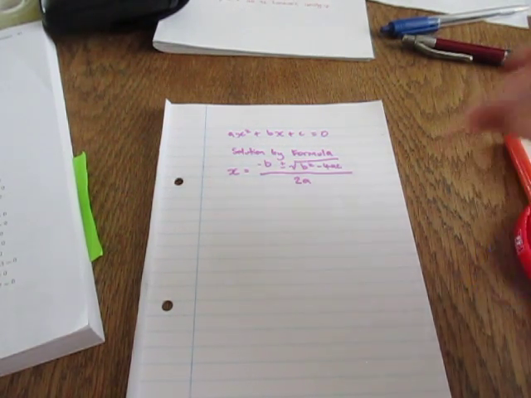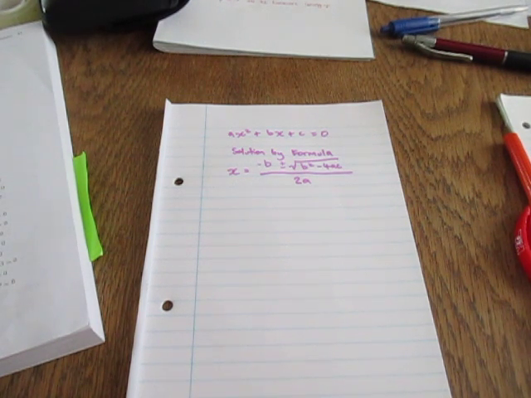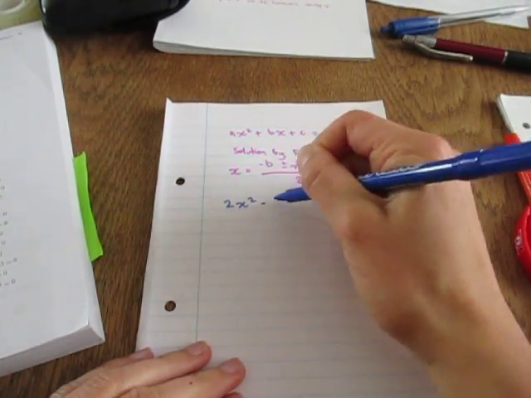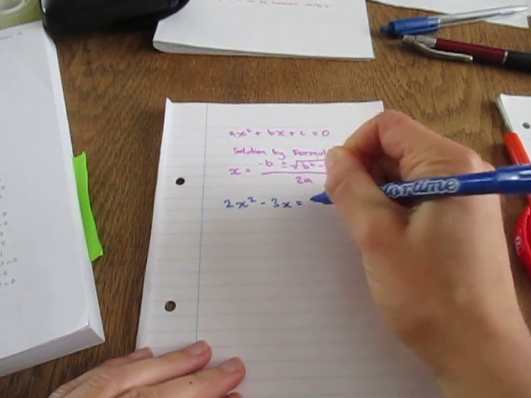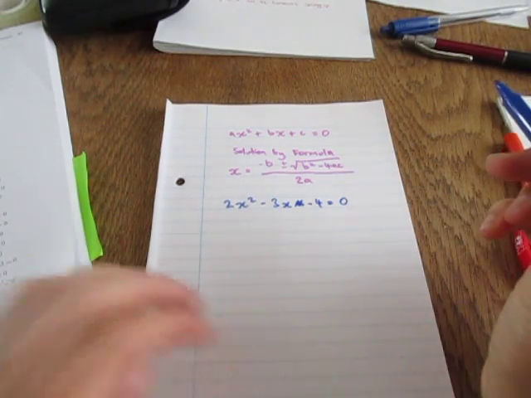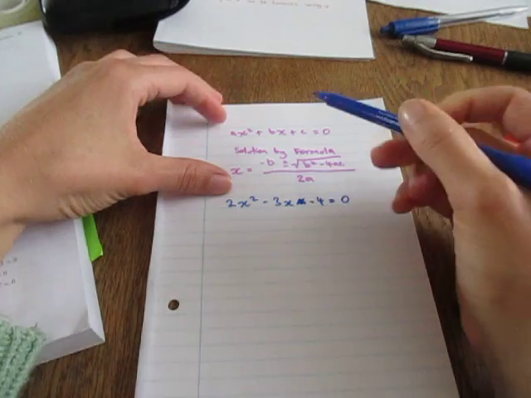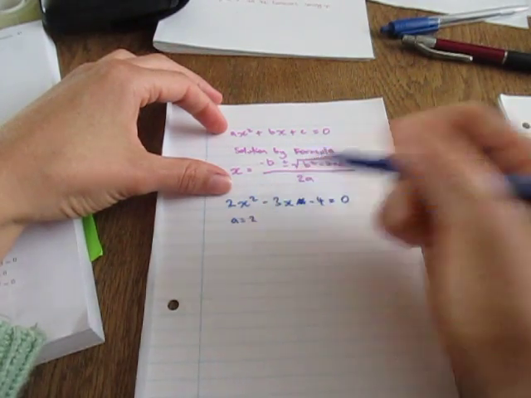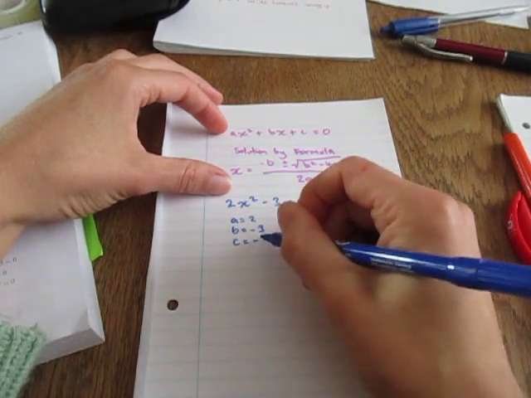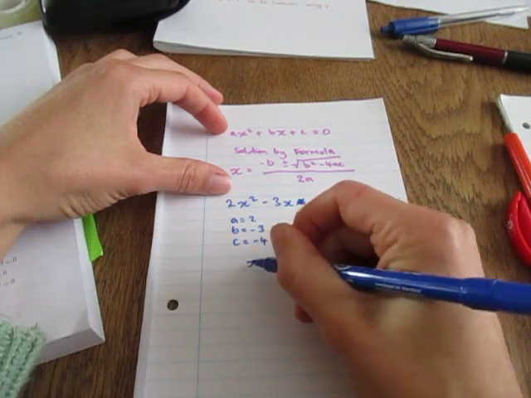The example that we have is 2x squared minus 3x minus 4 is equal to 0. That's our quadratic equation. So we can see that a is equal to 2, b is equal to negative 3, and c is equal to negative 4. So let's find x.